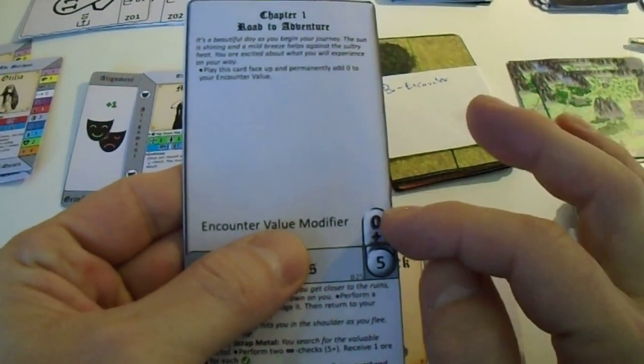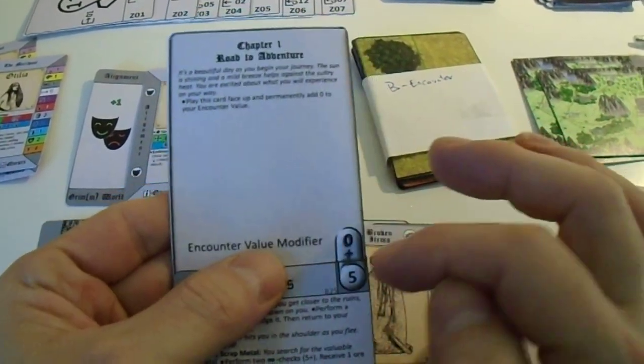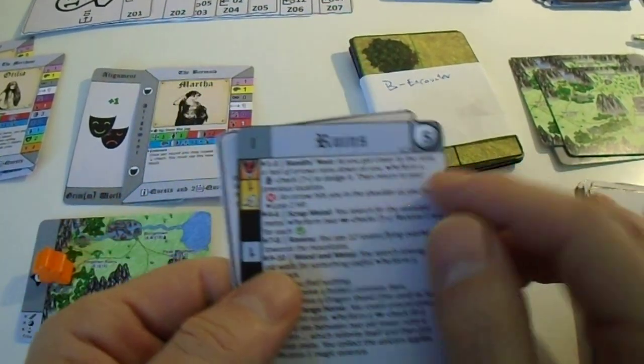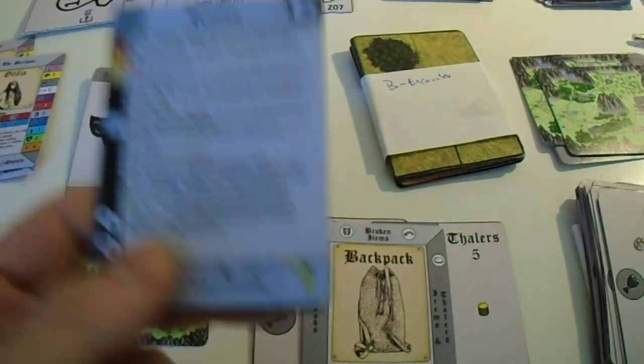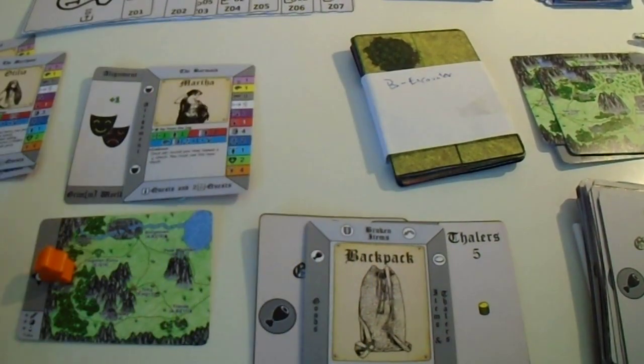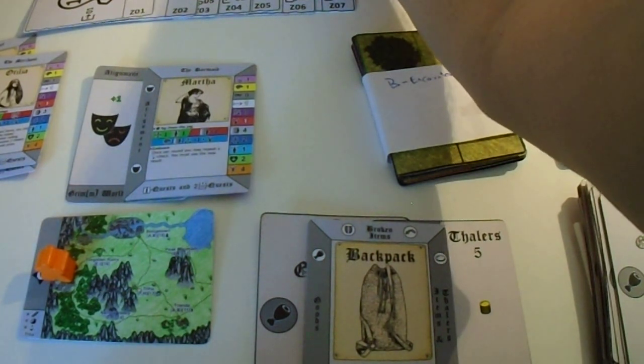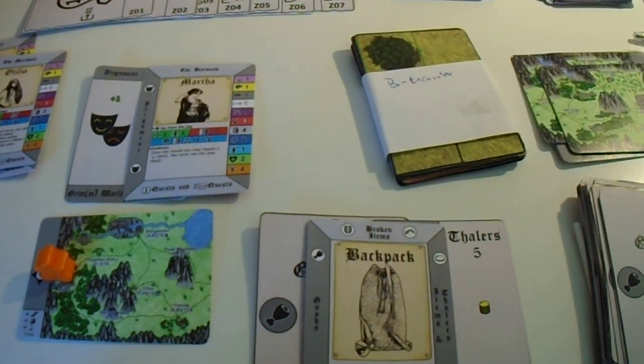There you see the plus, so it's 0 plus 5, and this 5 encounter value is the encounter number, 5.